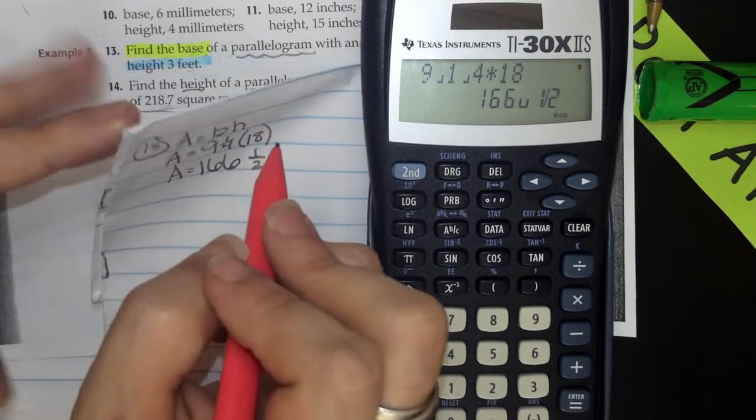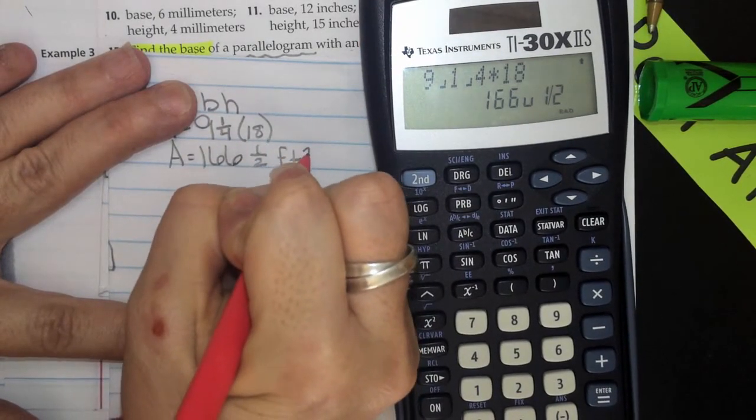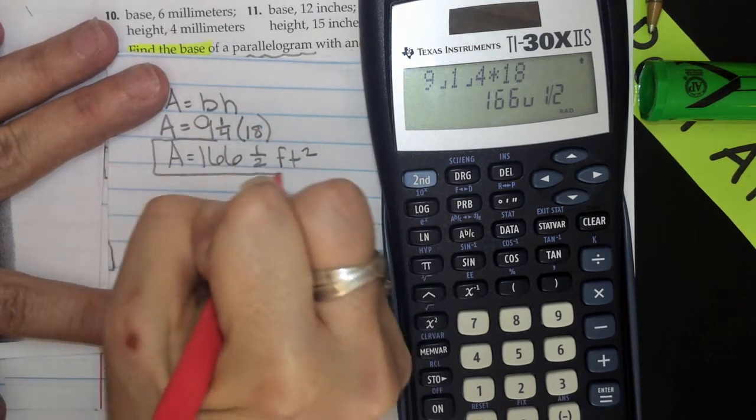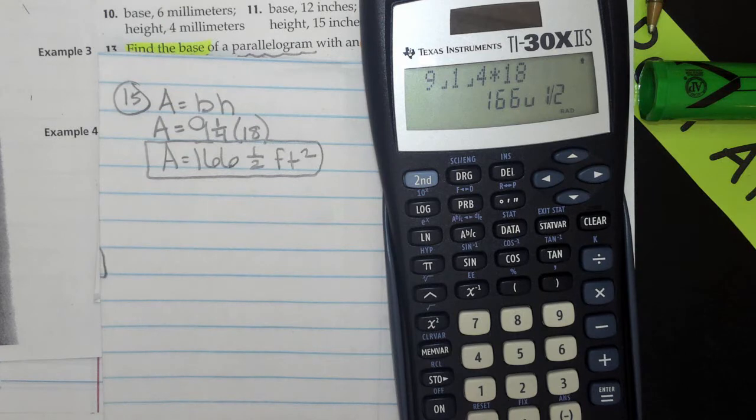1/2. I was trying to look at feet. Okay, feet squared. This is something we've got to keep practicing on. I will make it a point to keep doing fraction questions in the next few days.